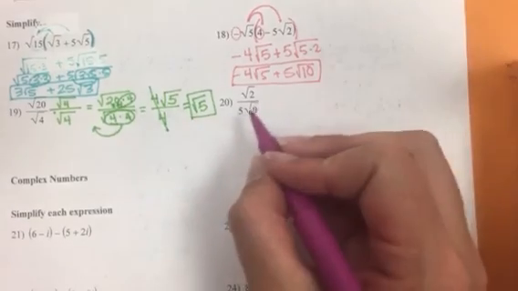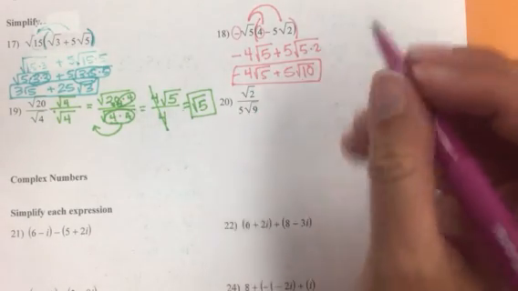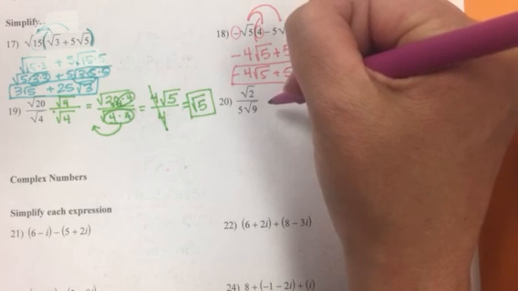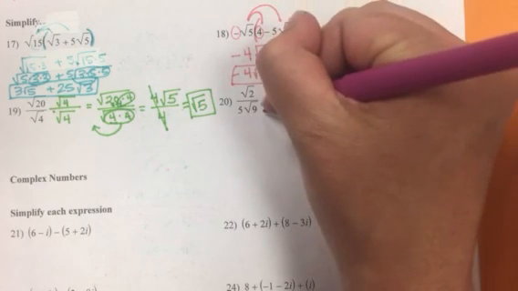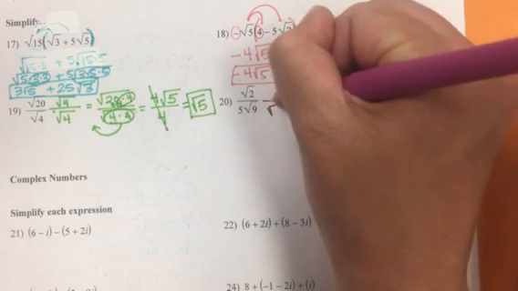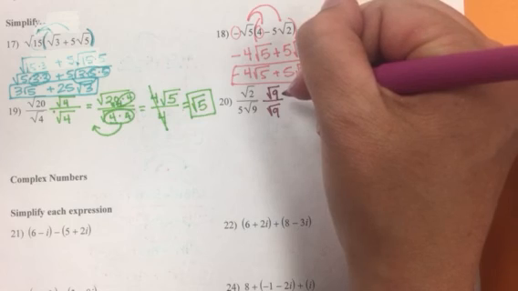Alright, we need to get rid of the radical, so we're going to multiply by, let's multiply just by the radical and get rid of the root 9. Times by root 9, times the top by root 9.